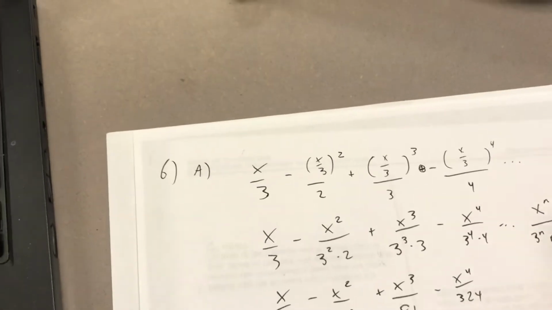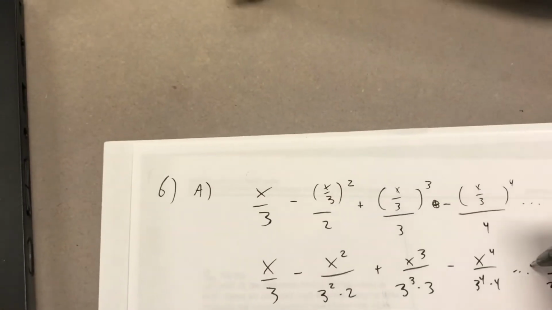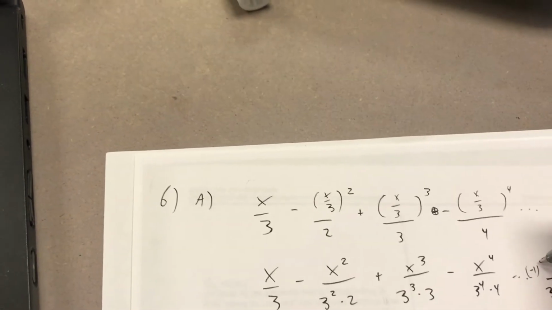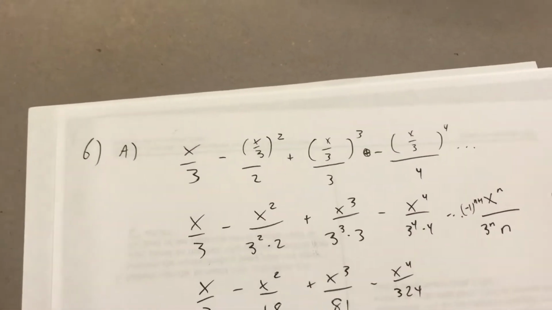Of course, the other version, you could use the original general term. Oh, by the way, there's supposed to be a negative 1 to the... Actually, it's got to be an n plus 1 here if I'm starting at an n value of 1, because we want the first term to be positive. So yeah, I get that alternating series aspect in there too.